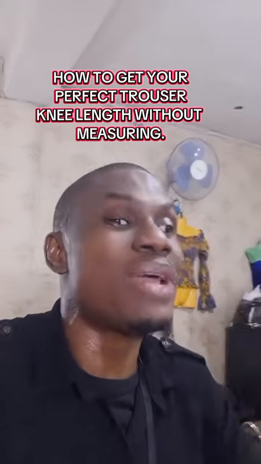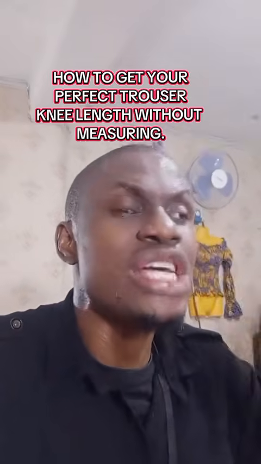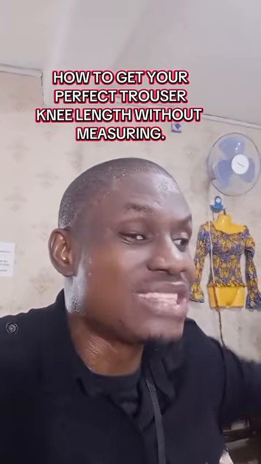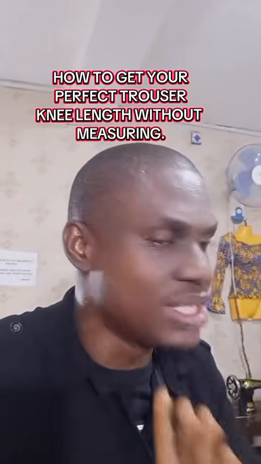The same way you measure for your pencil trouser, that's exactly what I'm saying. Do you understand? So this is the trouser length you are going to be using, not the length of your original trouser length, that one that will be dropping on the floor. No, please, do you guys understand?